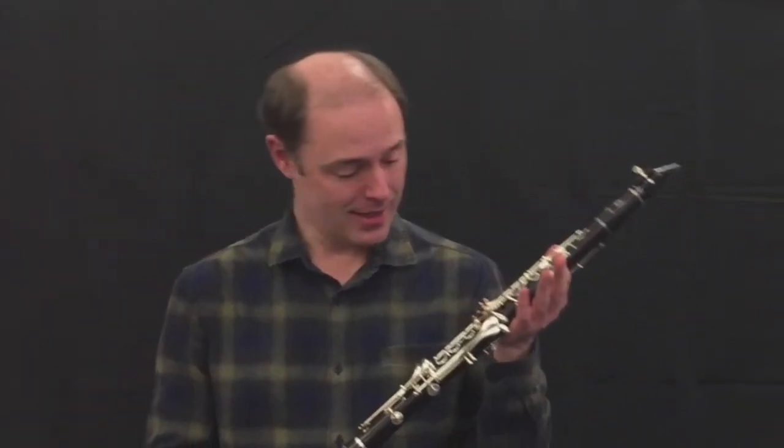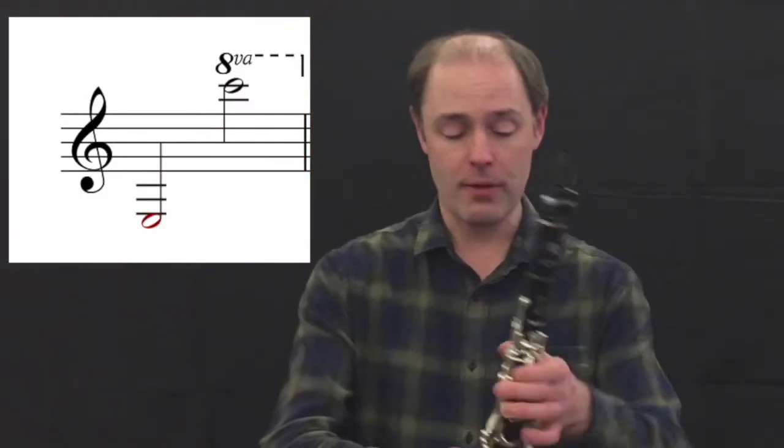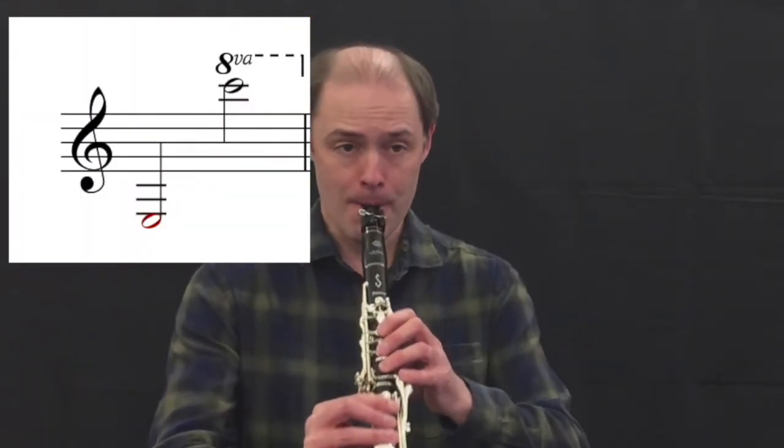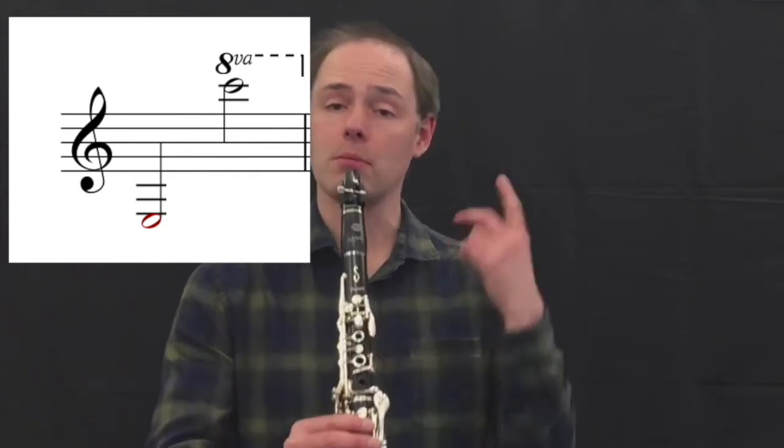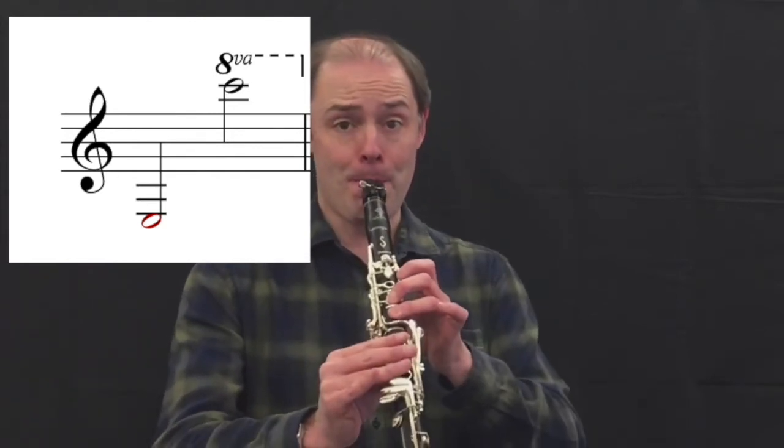This is my lovely, lovely new clarinet. The clarinet has the biggest range of the woodwind instruments. It can play right down from a low E up to top A and a little bit beyond.